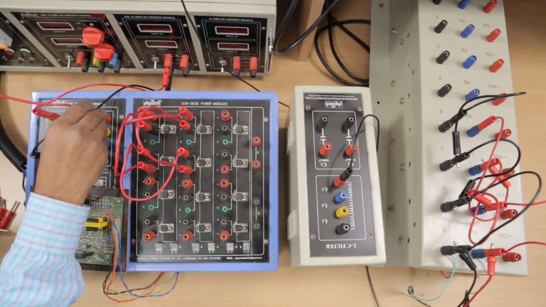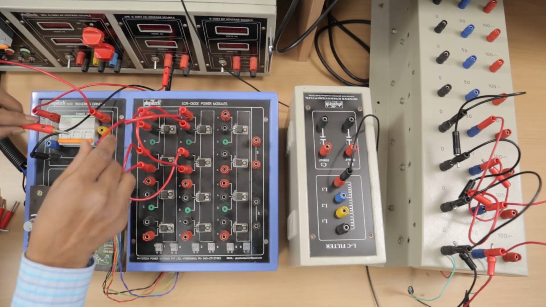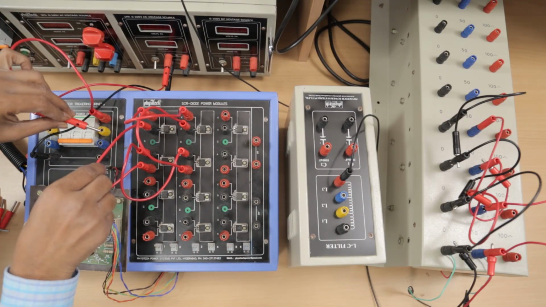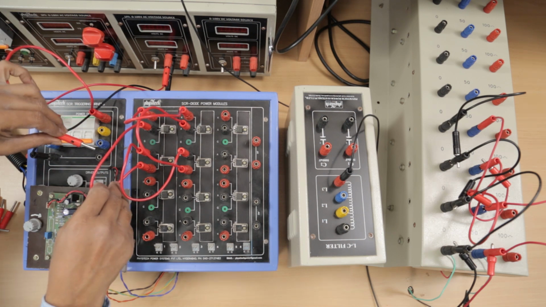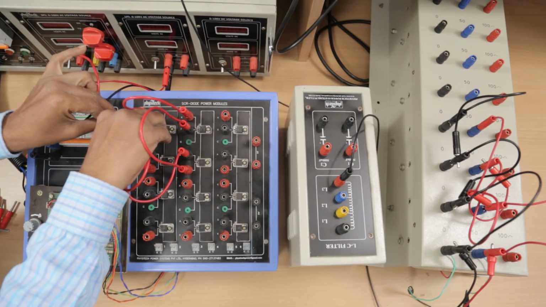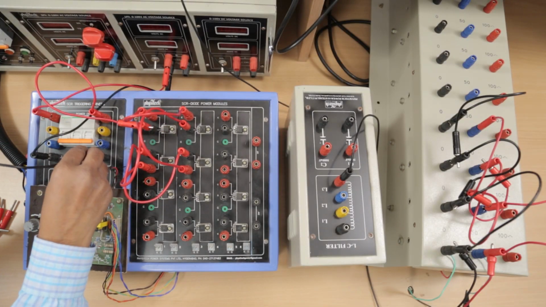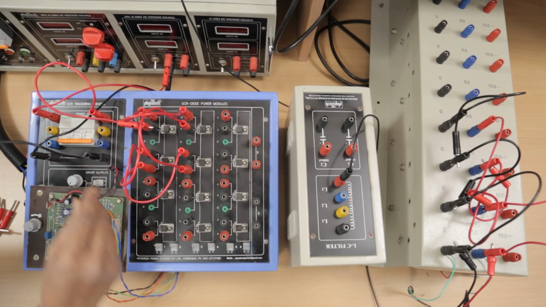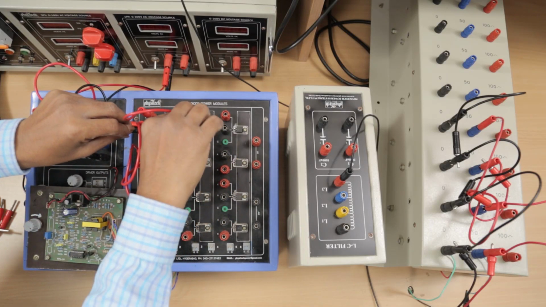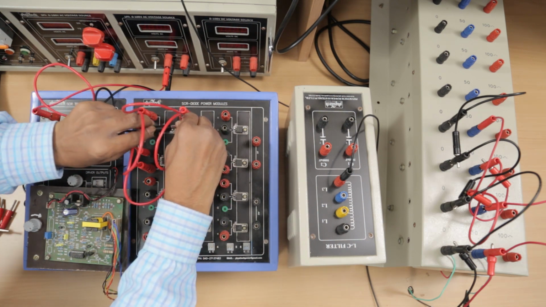Output of the MCB of the single phase supply, the phase, is connected to the T1 anode, D2 cathode joining point. From the MCB neutral output terminal to the T2 anode and D1 cathode joining point.